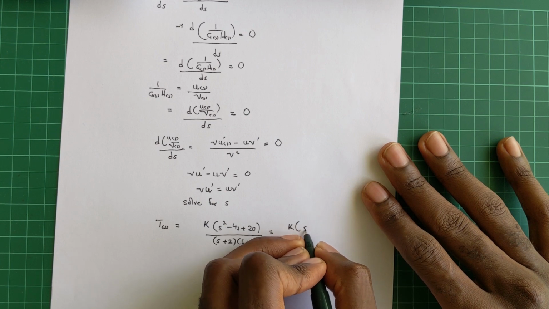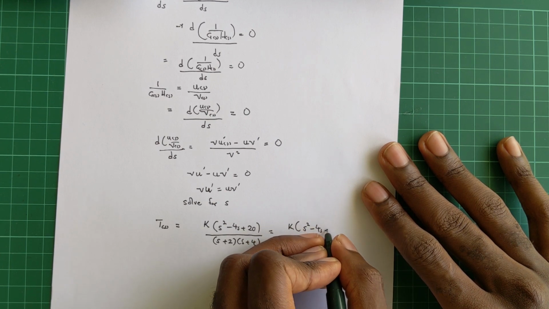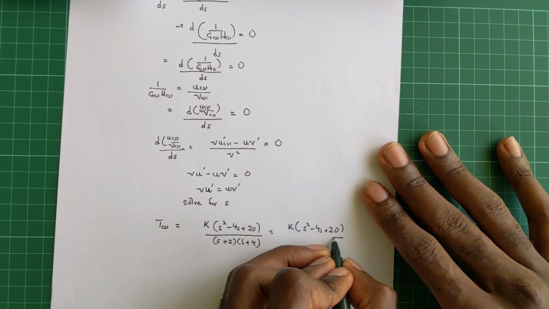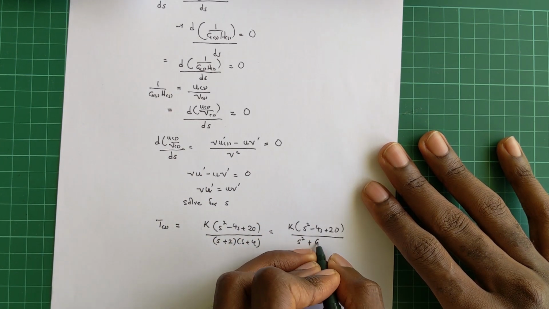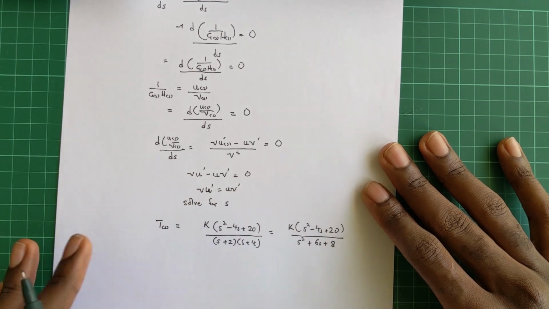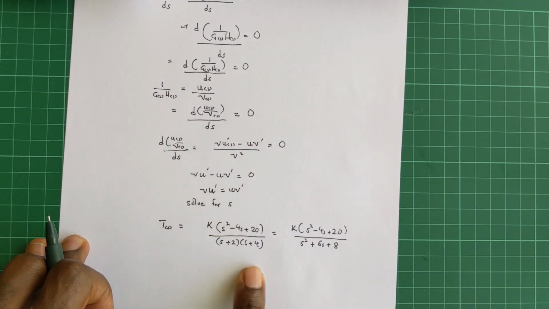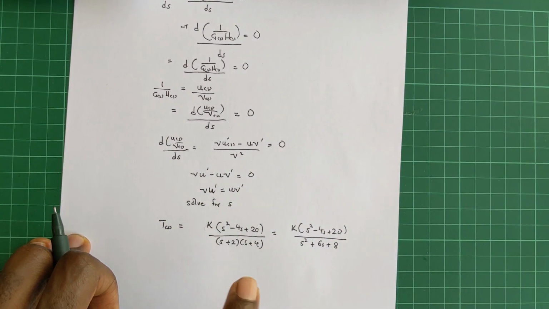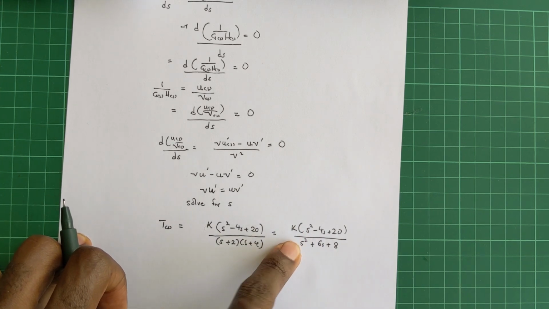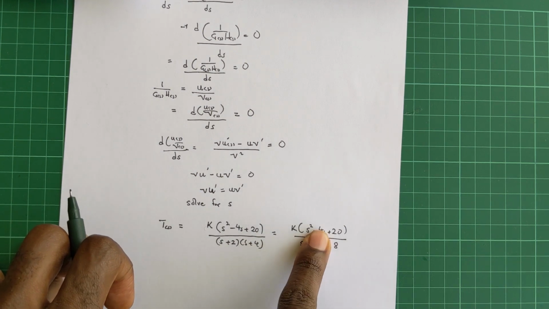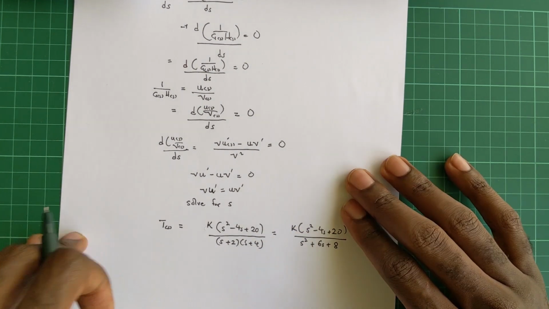So we have k is equal to s squared minus 4s plus 20 divided by, if you expand this out, s squared plus 6s plus 8. So according to this equation, all we have to do is find the derivative of the numerator, multiply it by the denominator, and equate it to the derivative of the denominator multiplied by the numerator. Simple as that.